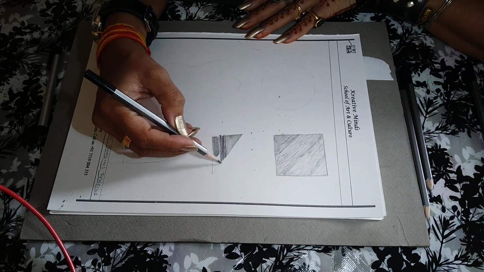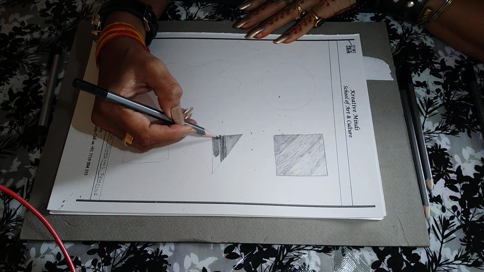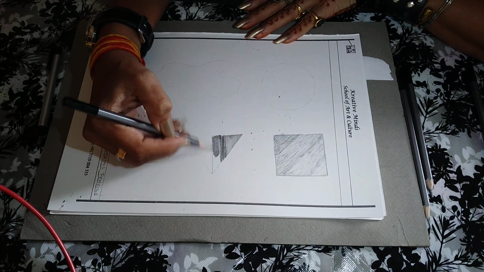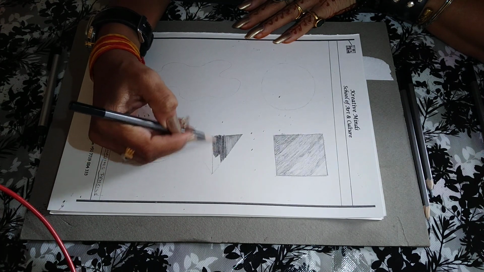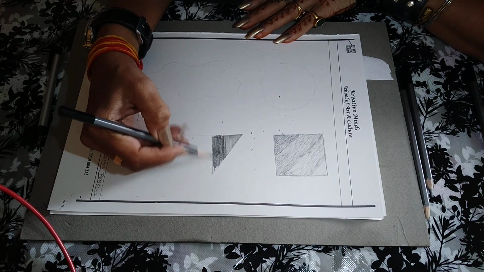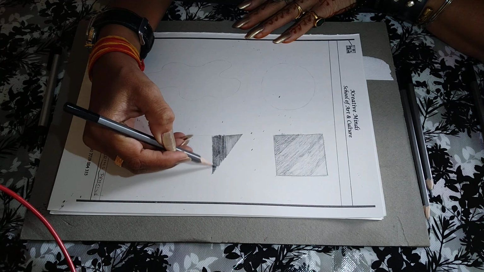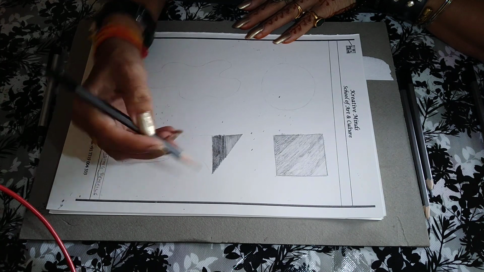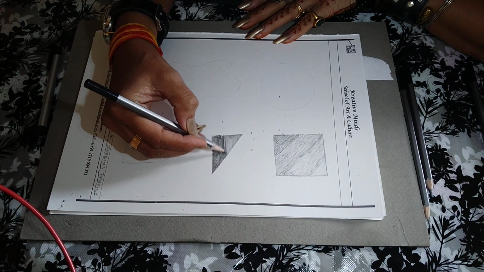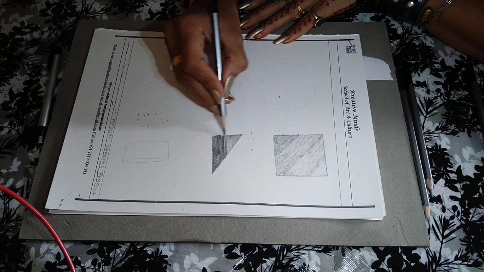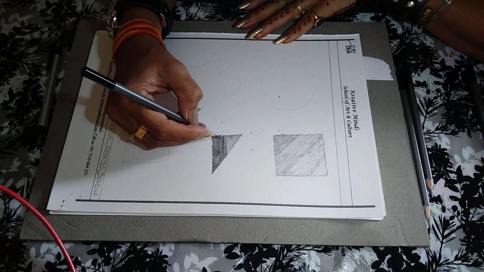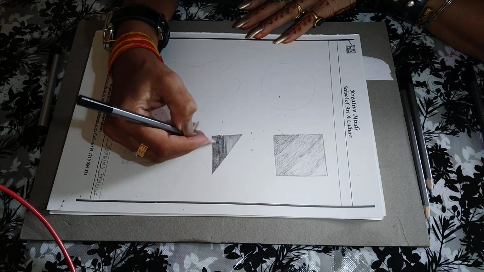Now here you would notice, since this is a very long region to be covered, I am not going at one go. I'm just shading till here and then shading over here. Since the pressure on the pencil is the same, it would not make any difference in the color of my shade. Yeah, there we have 2B and 4B.